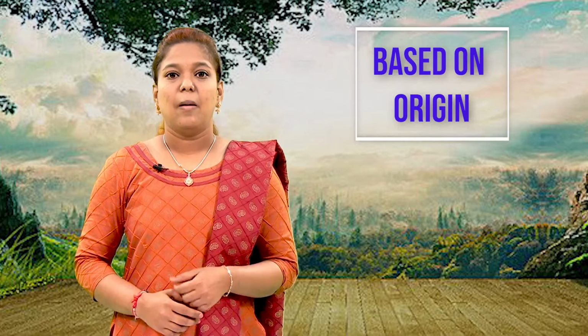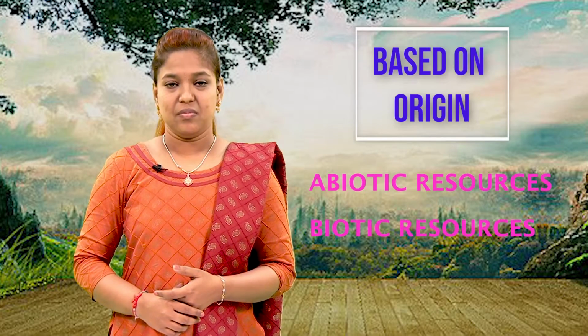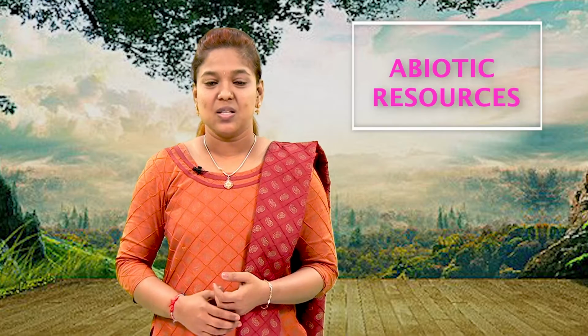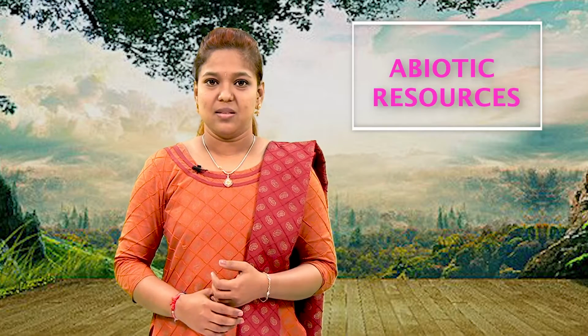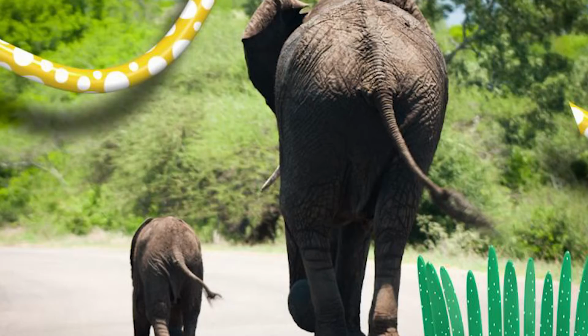Again, the natural resources have been classified based on origin. Based on origin, the resources have been classified into abiotic resources and biotic resources. Abiotic resources are those resources which are non-living things. For example, soil and rock. Biotic resources are those resources which are living things. For example, plants and animals.